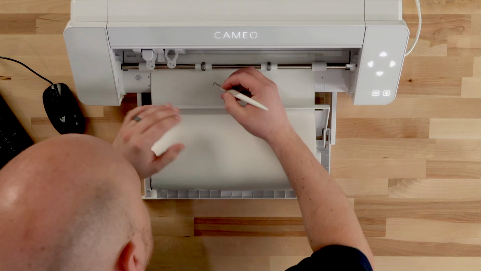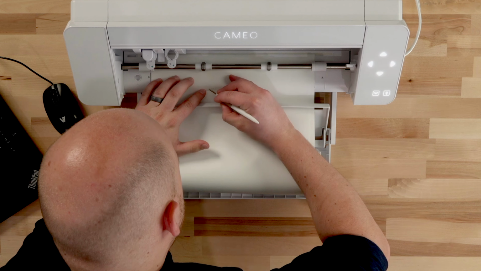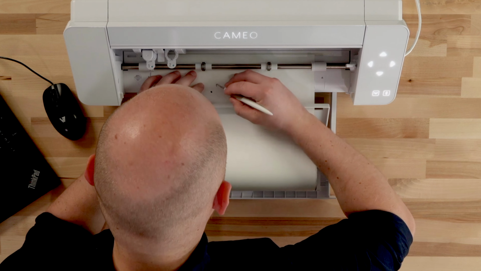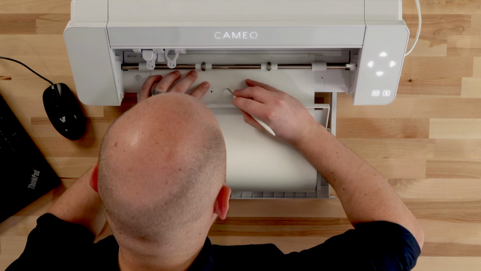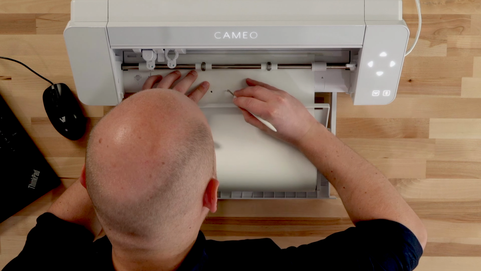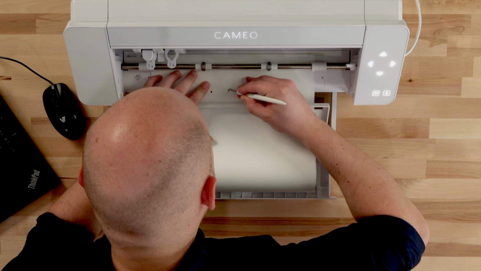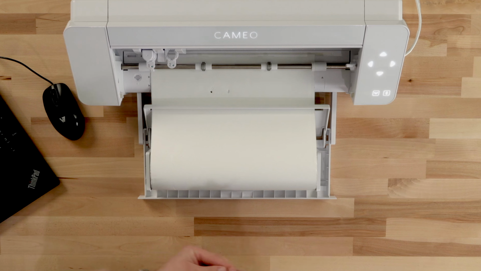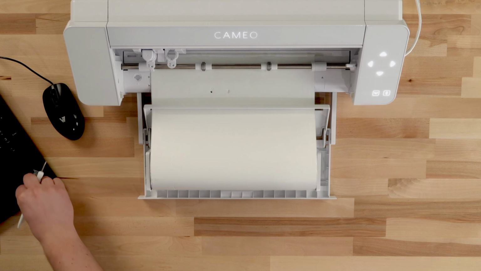So now I'm going to take that same hook tool and check another spot, just to make sure that the vinyl weeded, which this time it looks like it did. I'm going to check one more spot just to make sure. Yep, right there, that little spot was able to weed pretty easy. So now we're actually good to unload it and start the weeding process.